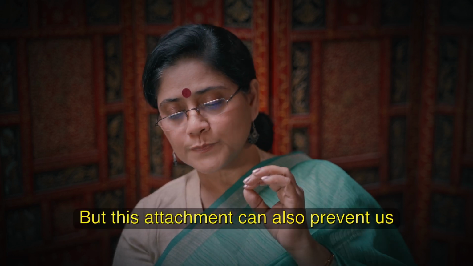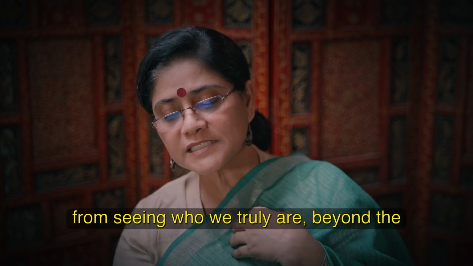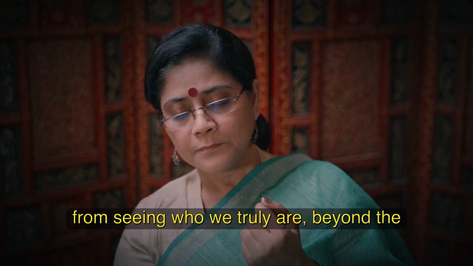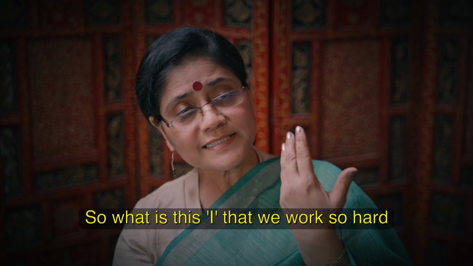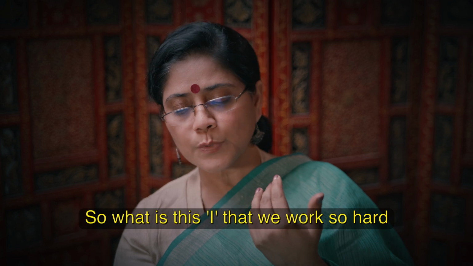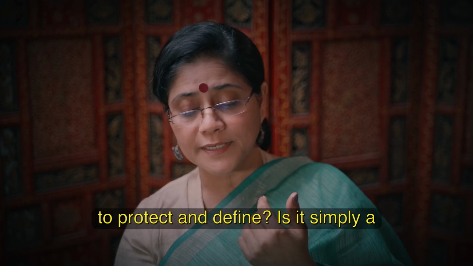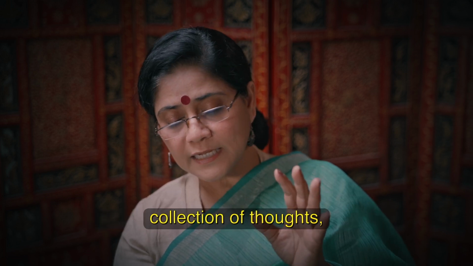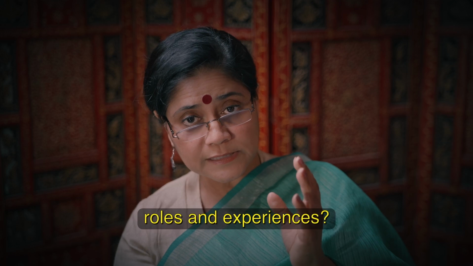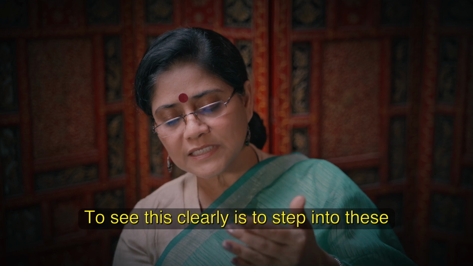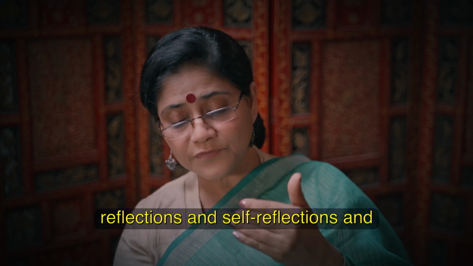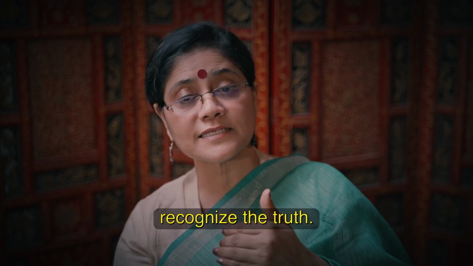But this attachment can also prevent us from seeing who we truly are, beyond the roles we play or the possessions we claim. So, what is this I that we work so hard to protect and define? Is it simply a collection of thoughts, roles, and experiences? To see this clearly is to step into these reflections and self reflections and recognize the truth.